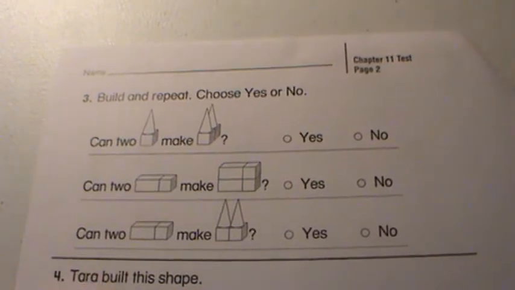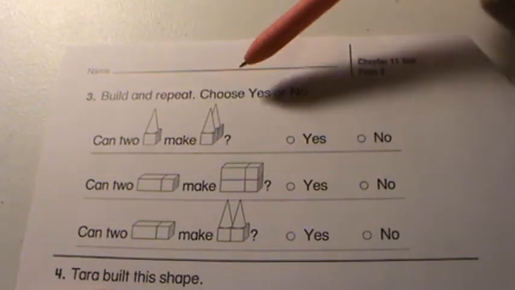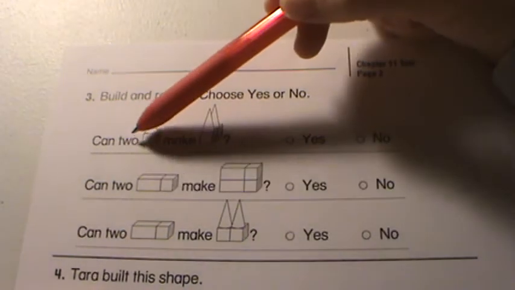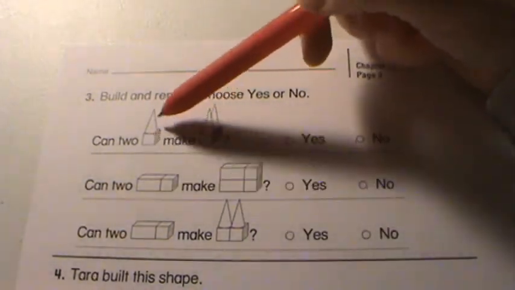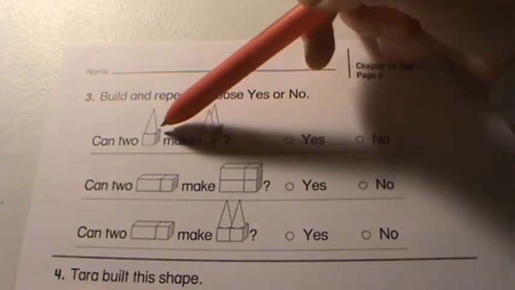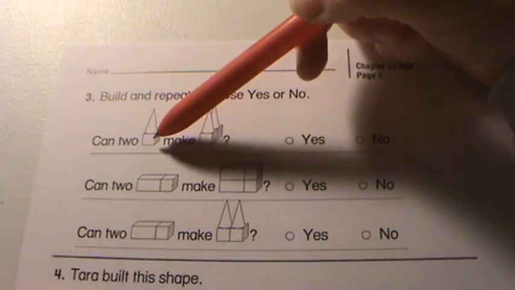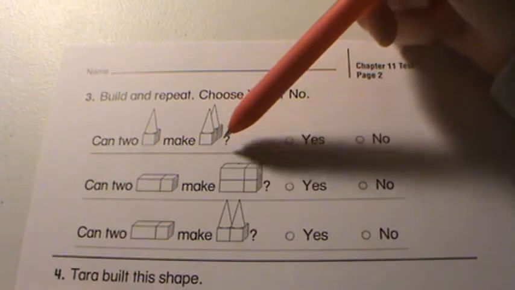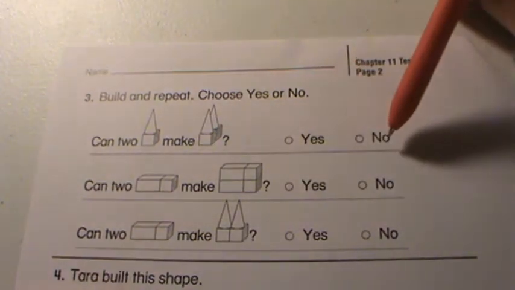Number 3, build and repeat. Choose yes or no. Can 2 of these, so if you have a cone and a cube, and you repeat that, so you make this shape and then you make it again, can it look like this? Yes or no?